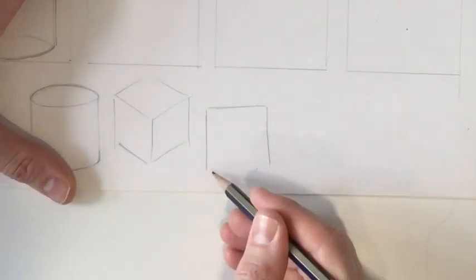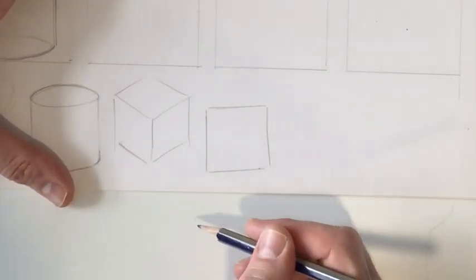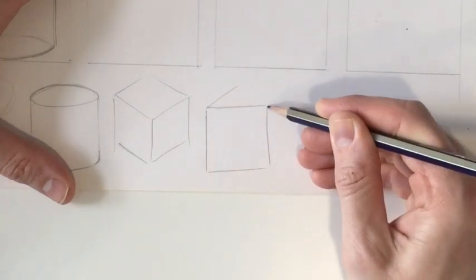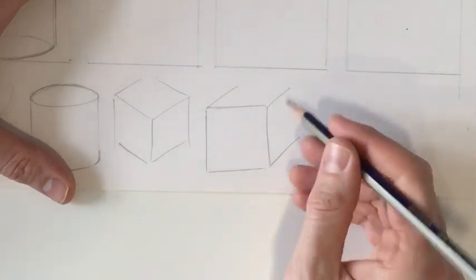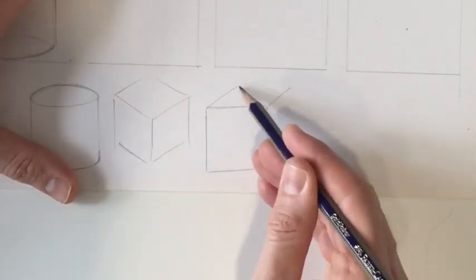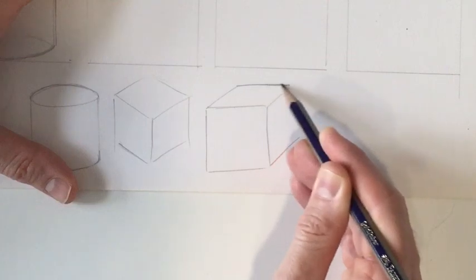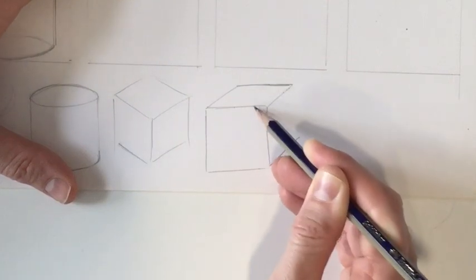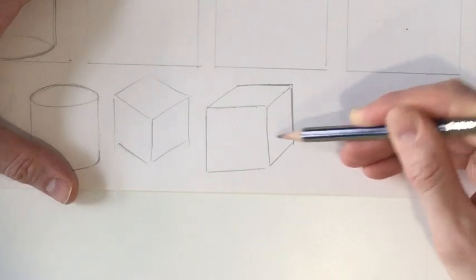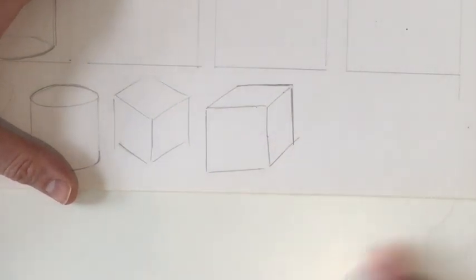We start with a square, like so. We have 3 parallel lines moving towards the corner of the page, and then we want a line at the back which is parallel with this line, and then a line at the back here which is parallel with this line.